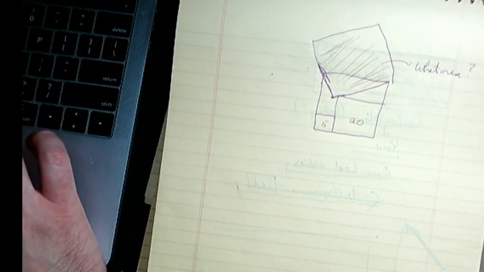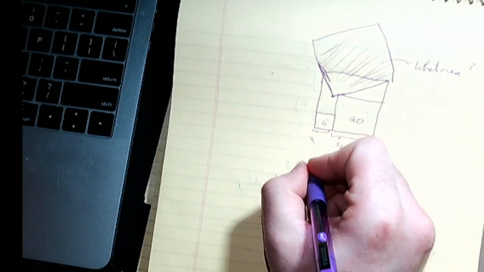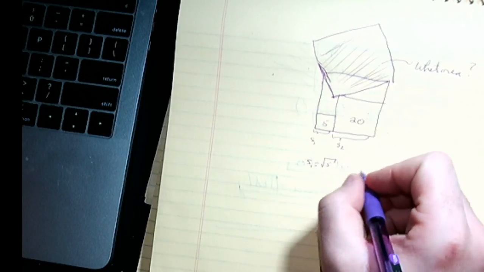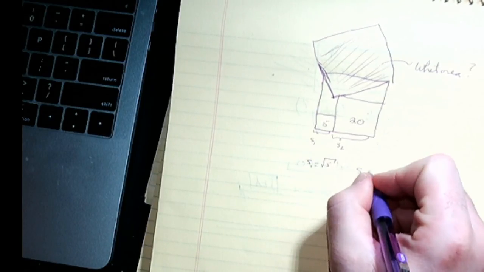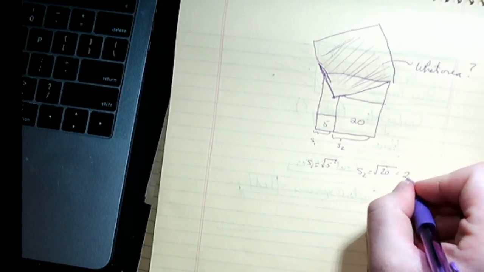That's sort of an interesting question, so we don't know any of the sides to start with, except we kind of do. Question is, first of all, what are the sides of the 2 short squares? Well, S1 is obviously the square root of 5, because after all, S1 squared is 5. And S2 is the square root of 20. But since 20 is just 4 times 5, that's 2 root 5. So now we know the short side and the long side.